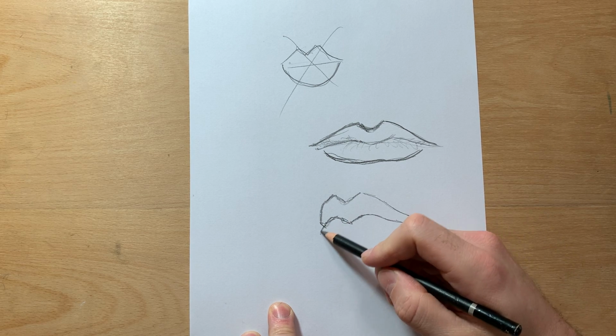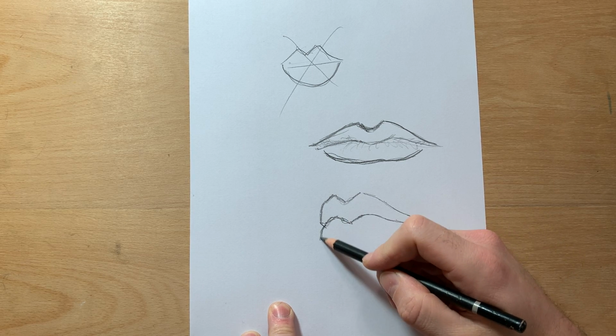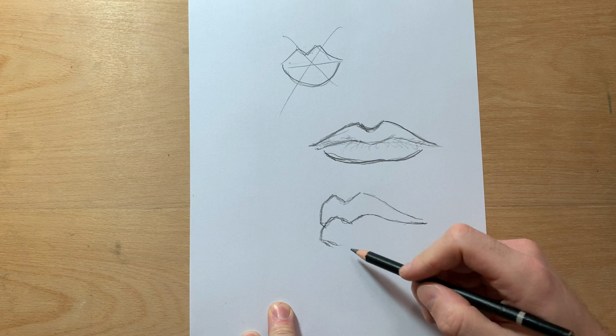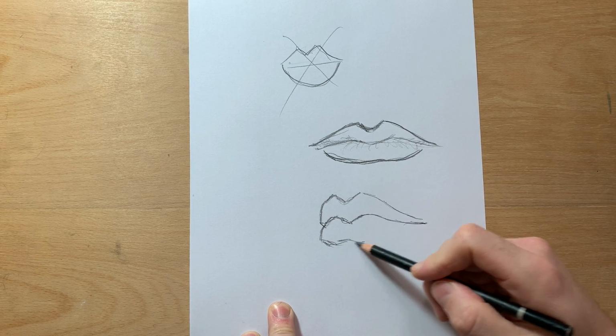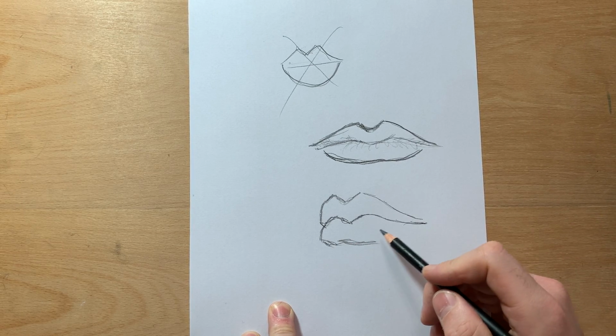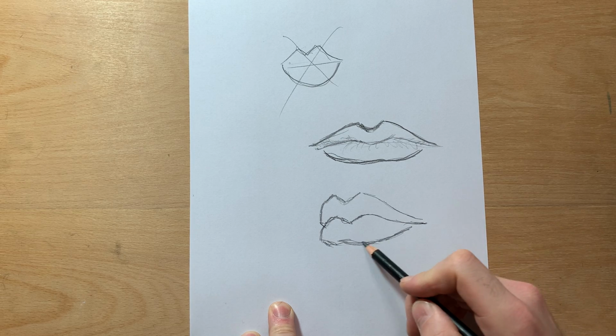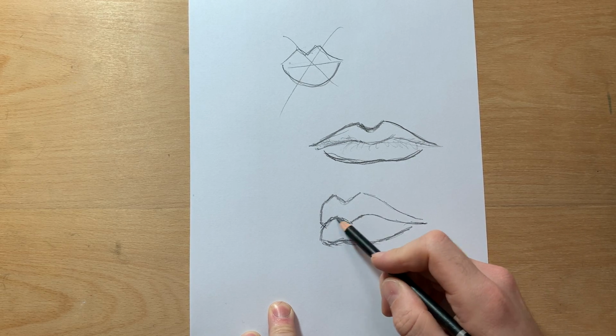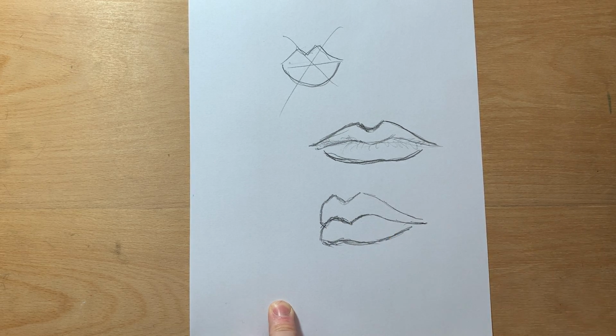And then our bottom lip comes out, and so we get something like this. Okay, and this is where drawing mouths gets very hard because you get all these different angles.